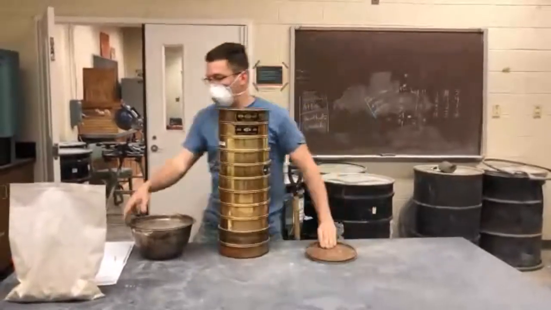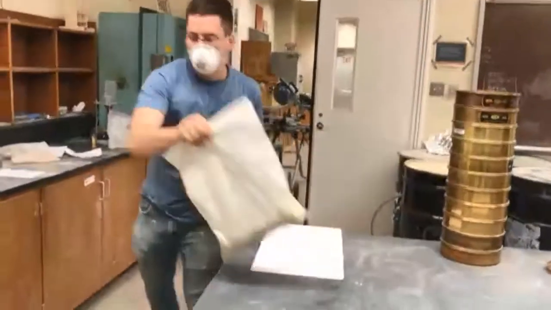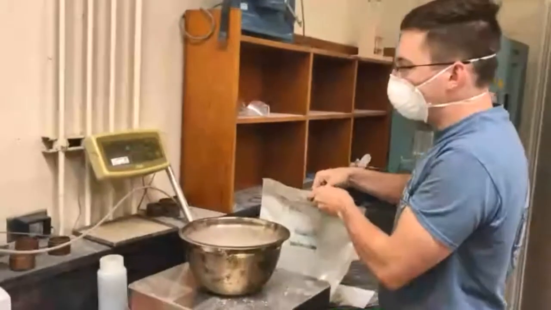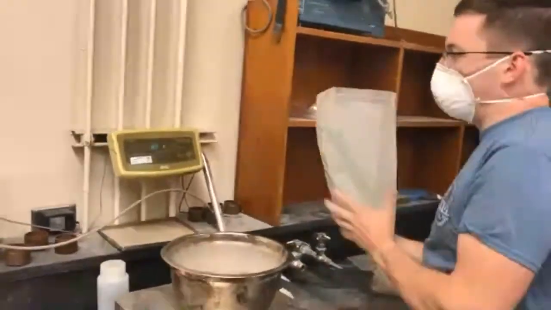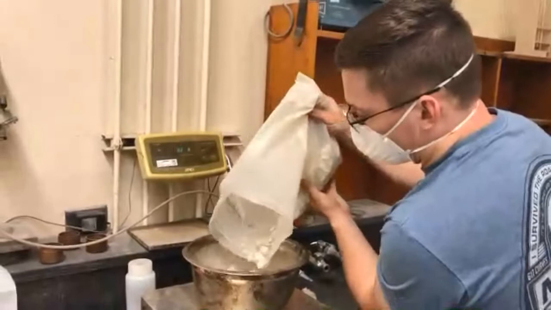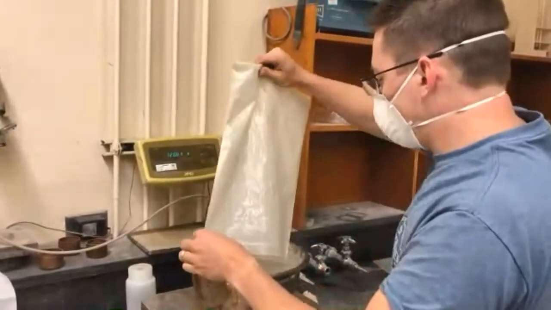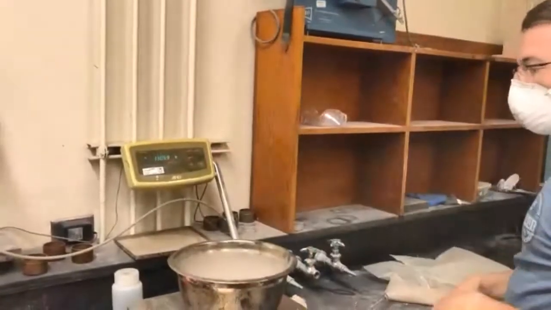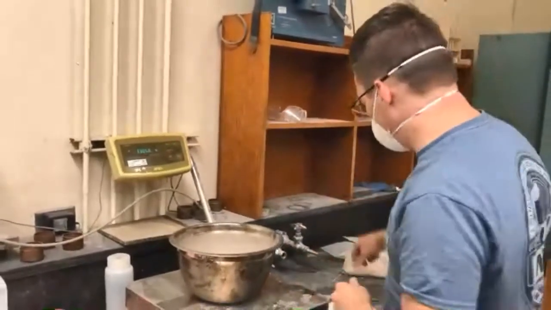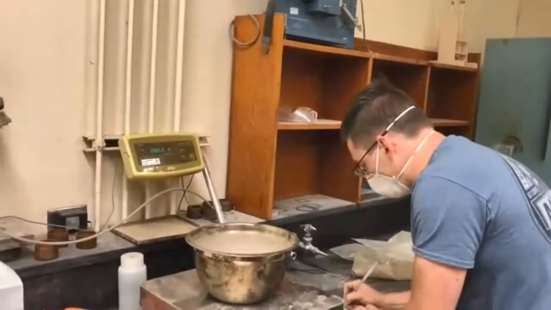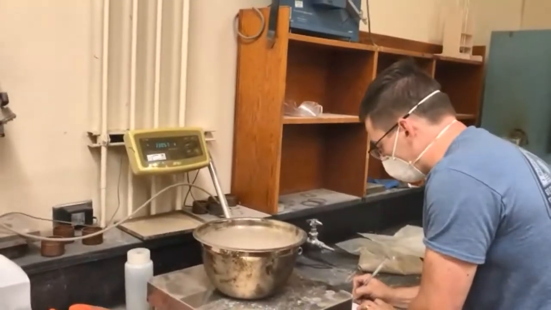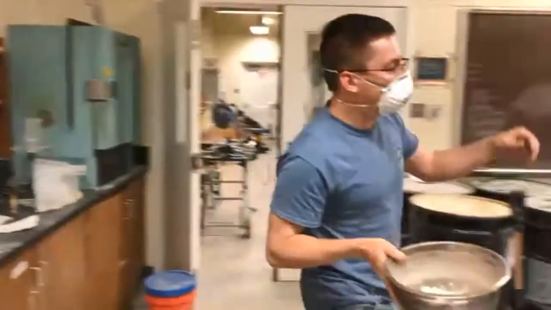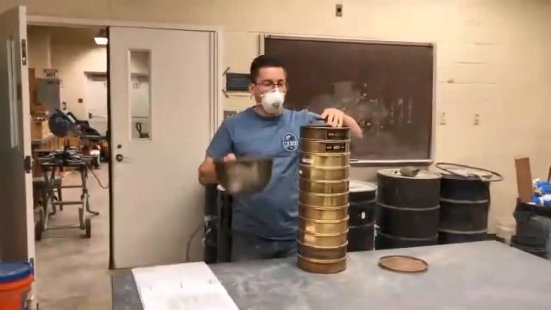Before we do that, we need to weigh our material. So we'll come over here to zero the bowl and then dump all of our aggregate and all the dust. And for this one, we're using river gravel. So right now we have 1,305.7 grams of aggregate. And then what we'll do, we got our sieves together.